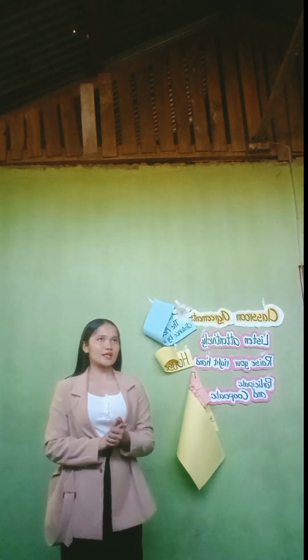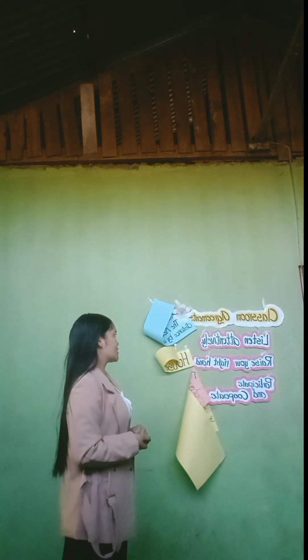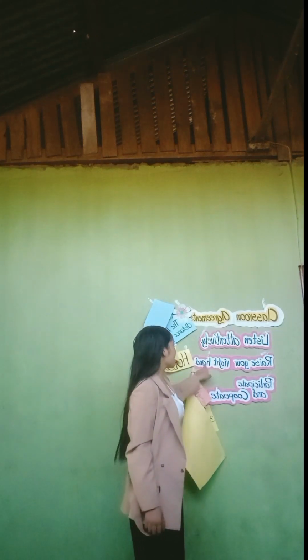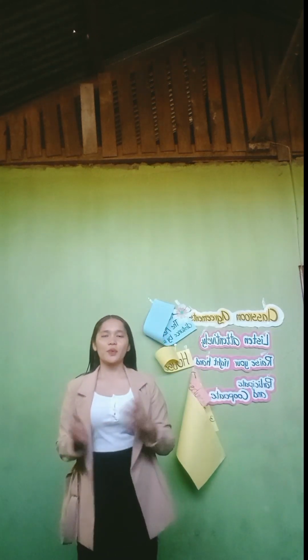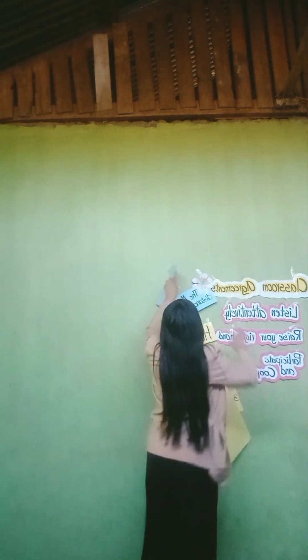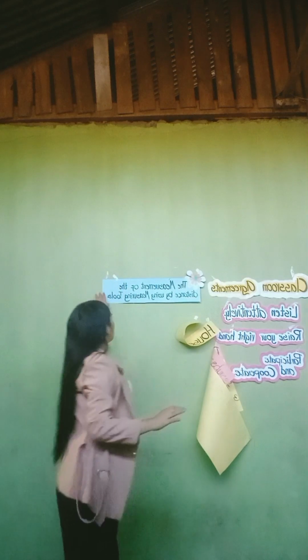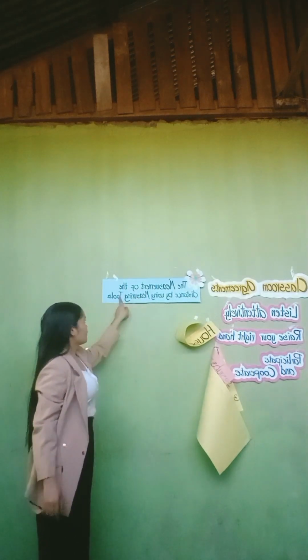So now, these are our classroom agreements. First, listen attentively. Second, raise your right hand. And lastly, participate and cooperate. So now, our topic that we are going to tackle this afternoon is all about the measurement of the distance by using the measuring tools.